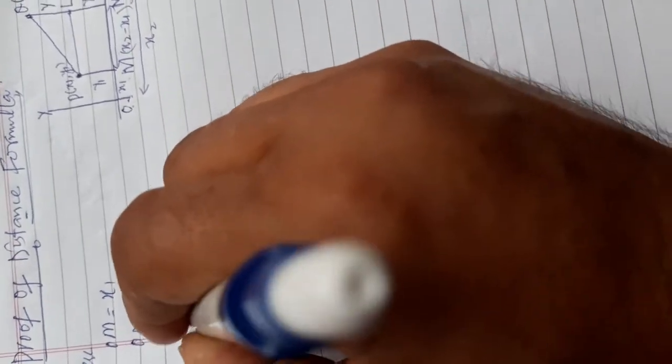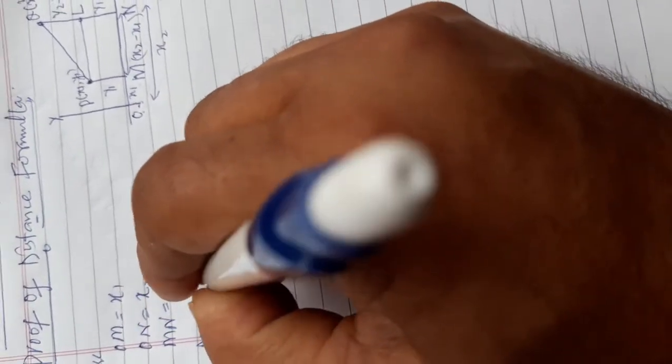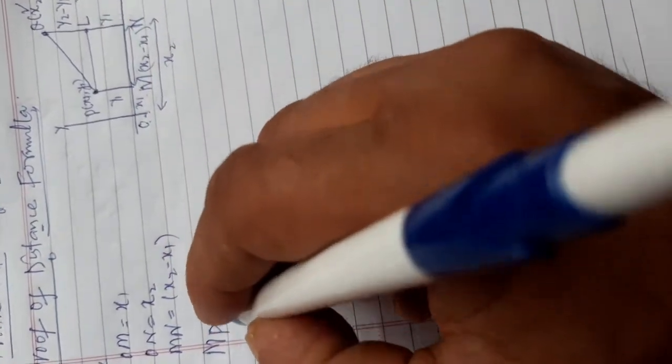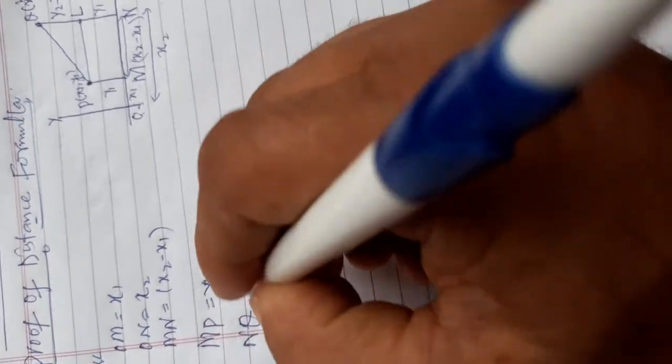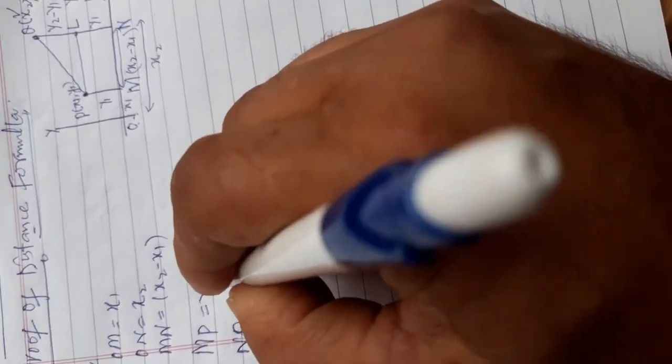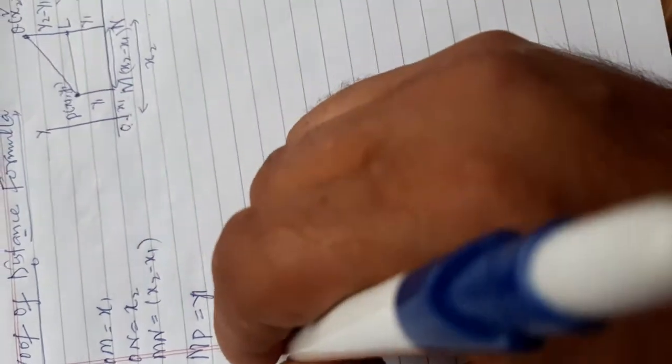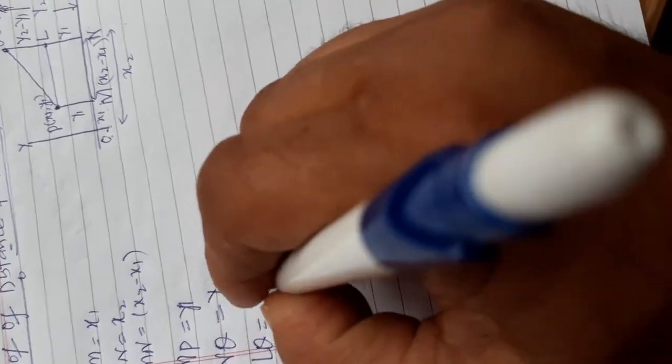Similarly, we will take the ordinates. MP is equal to y1. Then we can say NQ is equal to y2, but LQ is equal to y2 minus y1.